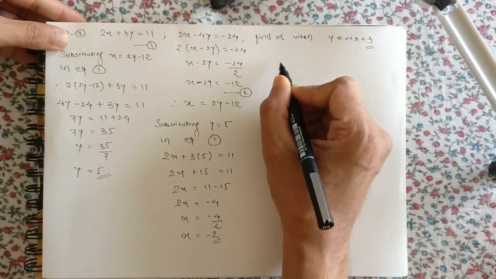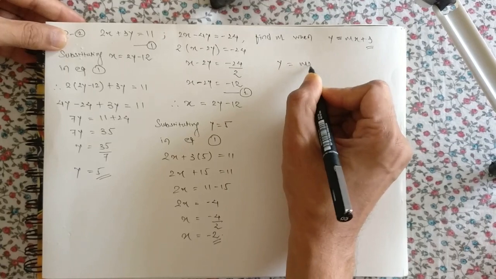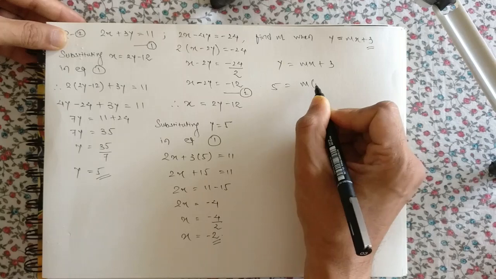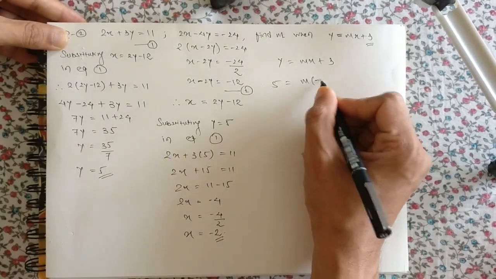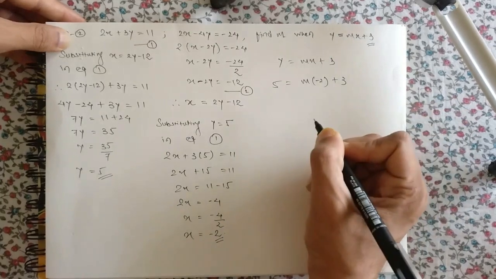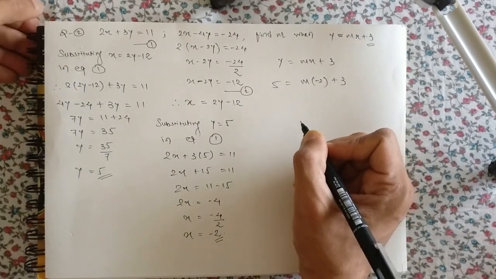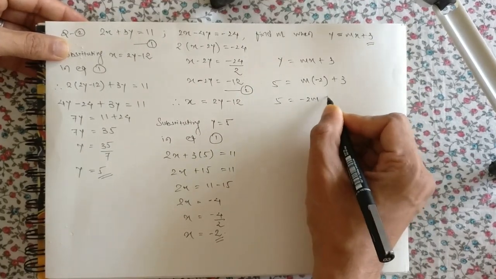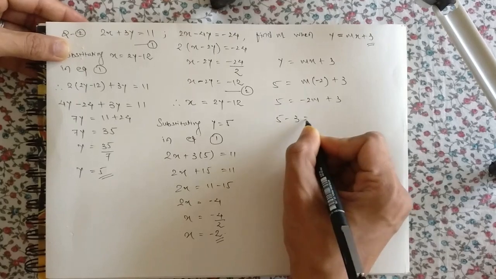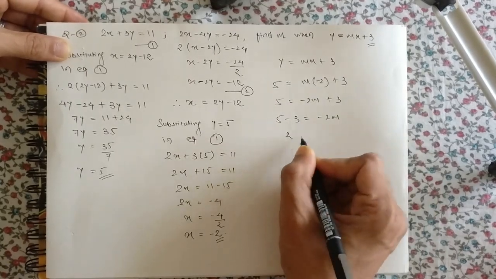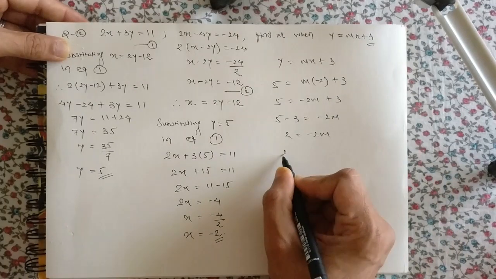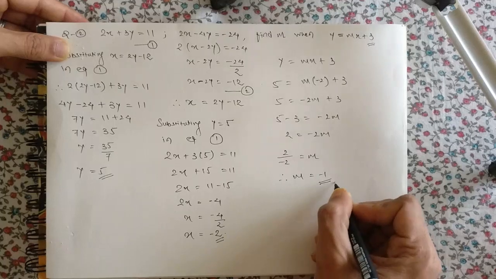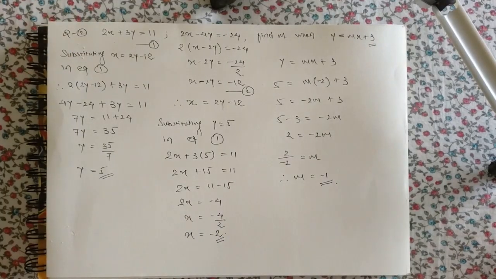So y is equal to mx plus 3. What is the value of y? 5 is equal to m bracket. What is the value of x? Minus 2, plus 3. So 5 is equal to minus 2m plus 3. 5 minus 3 is equal to minus 2m. 5 minus 3 is 2, is equal to minus 2m. So 2 by minus 2 is equal to m, and therefore m is equal to minus 1. That is the solution, that is the answer.